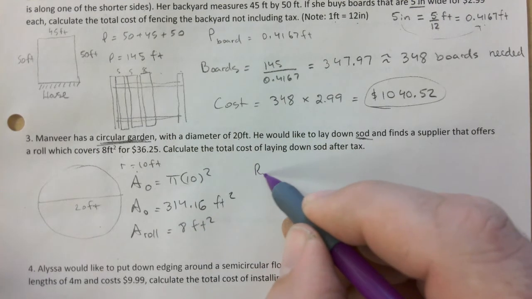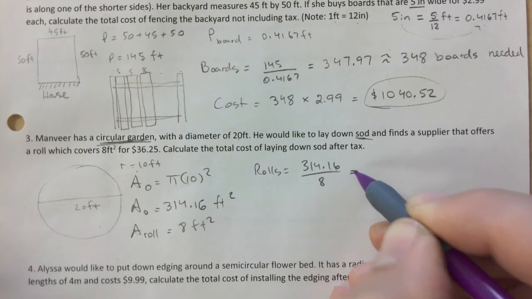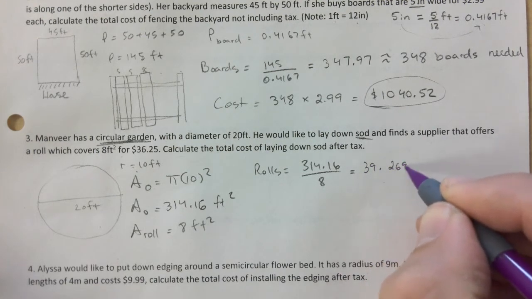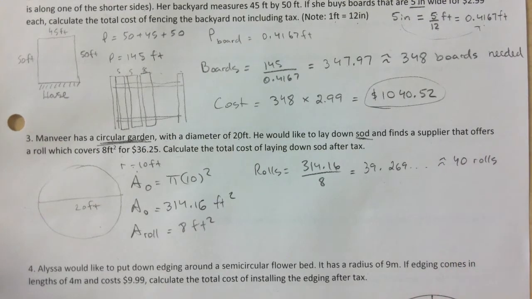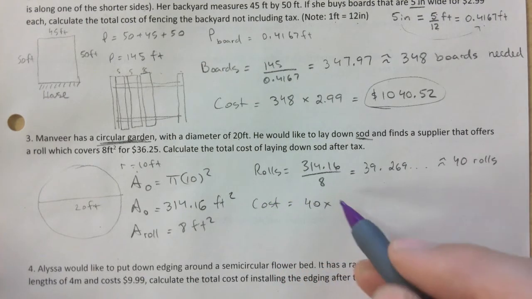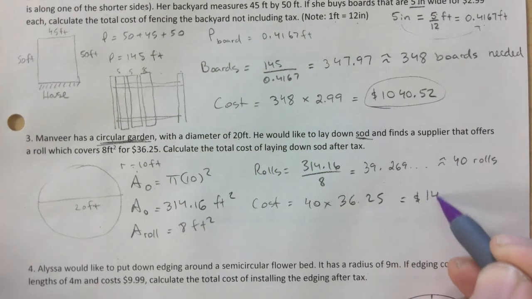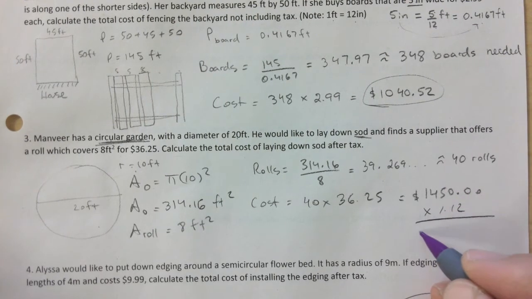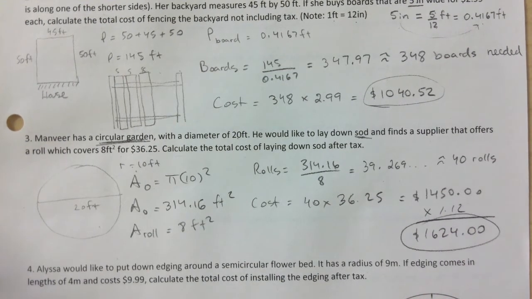Okay, so how many rolls do you need? 314.16 divided by 8. That gives you 39.269 and keeps going, which is approximately 40 rolls that you need to buy to cover up that entire garden, right? So 40 times 36.25, that's 1450, times 1.12 to add taxes, 1624, and that's the total.